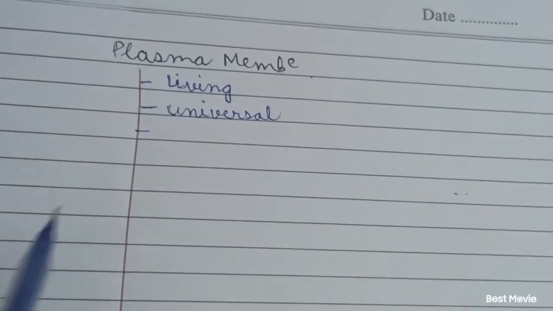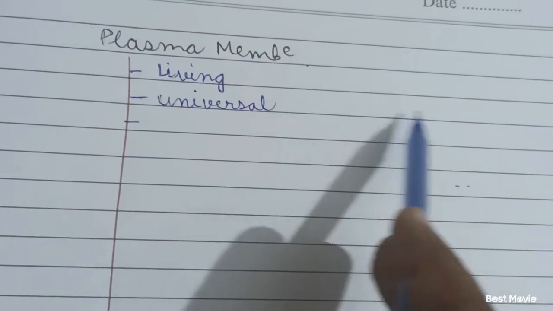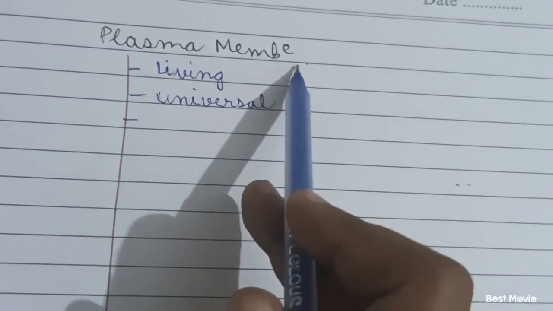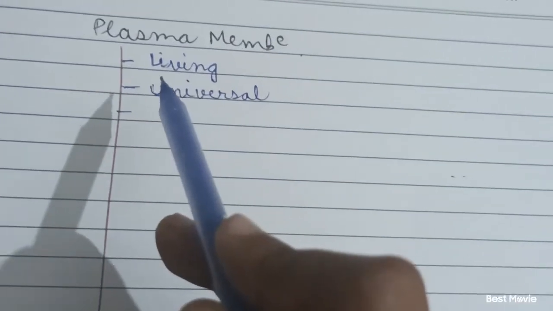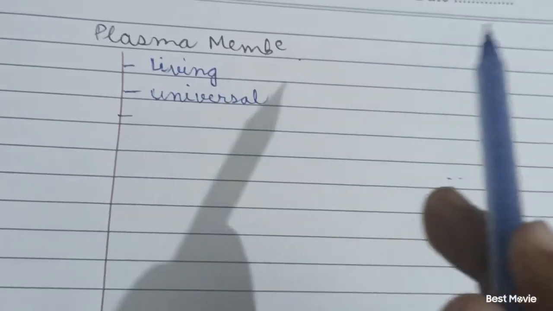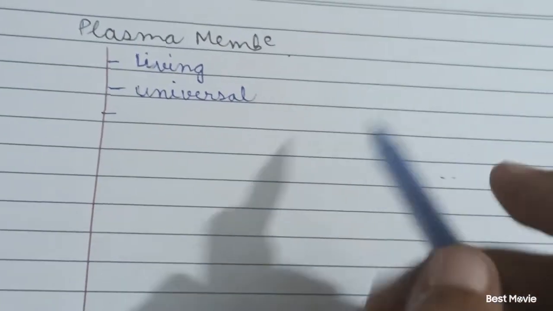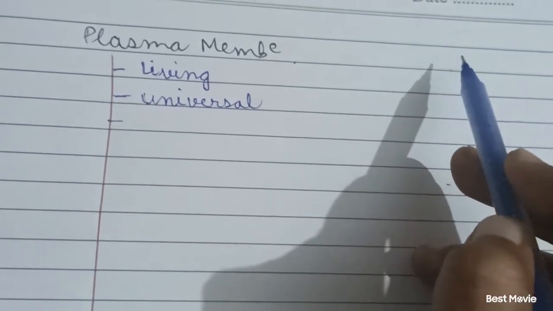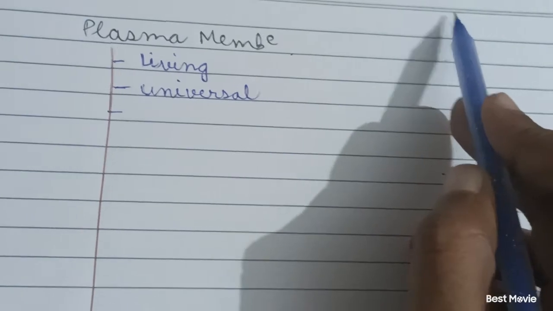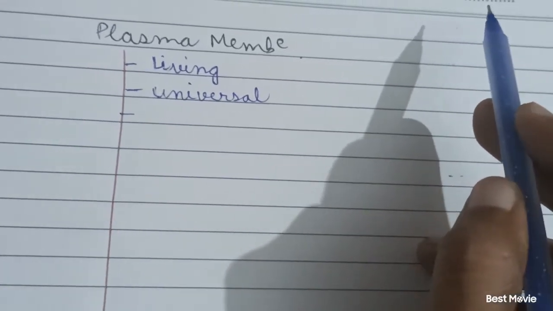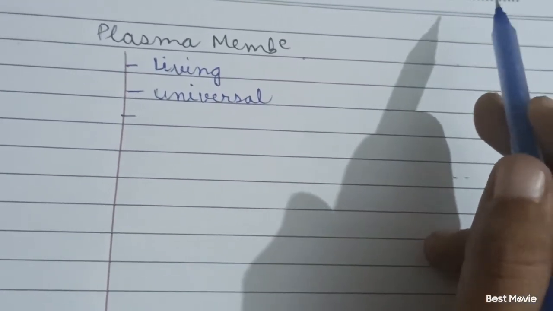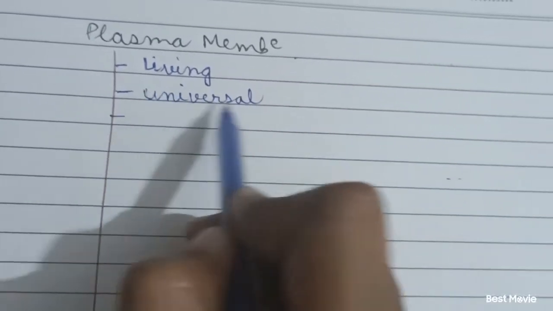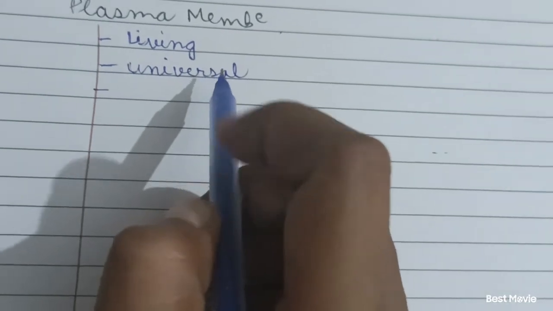So friends, the outermost structure present universally in all eukaryotes is the plasma membrane. It was in prokaryotes as well, but there it was the third structure, after glycocalyx, then bacteria, and then plasma membrane. In animals we find it is the outermost layer, whereas in plants it is the second outermost layer after the cell wall. So it is living in nature and universal. Universal, how it is, I've discussed with you.